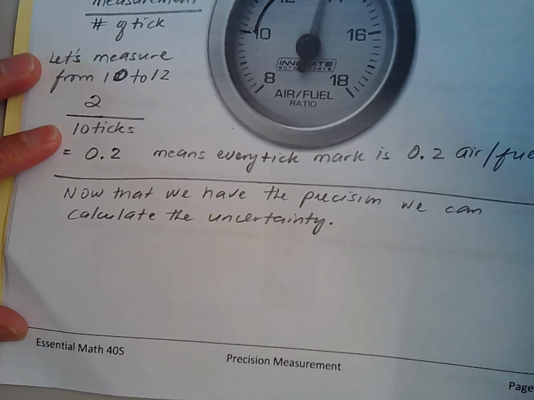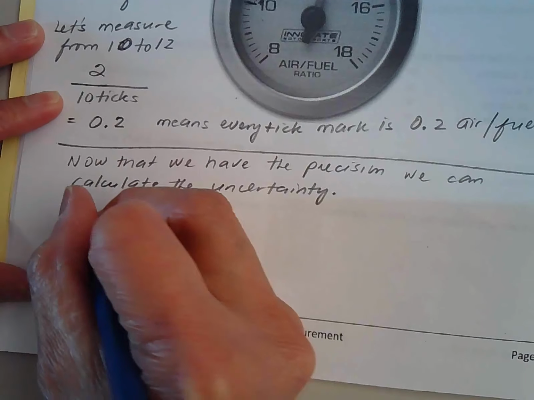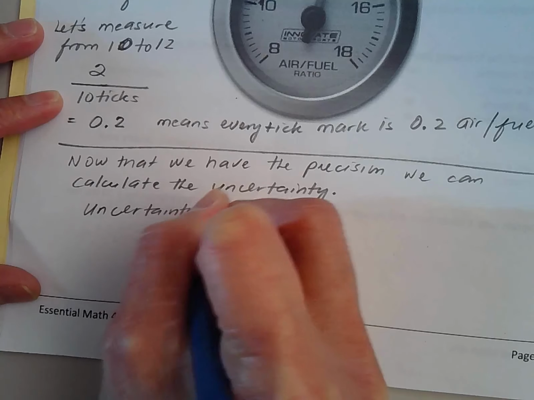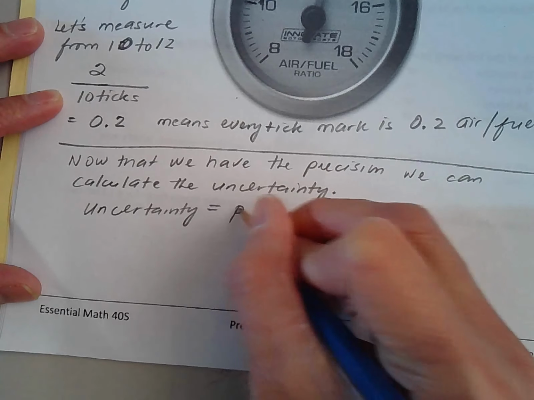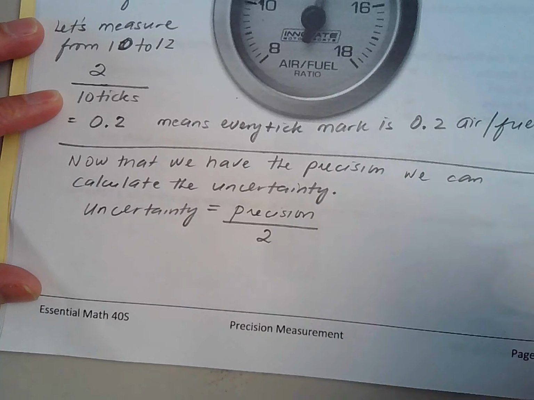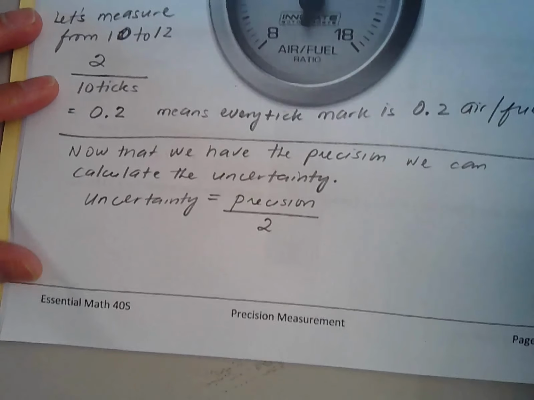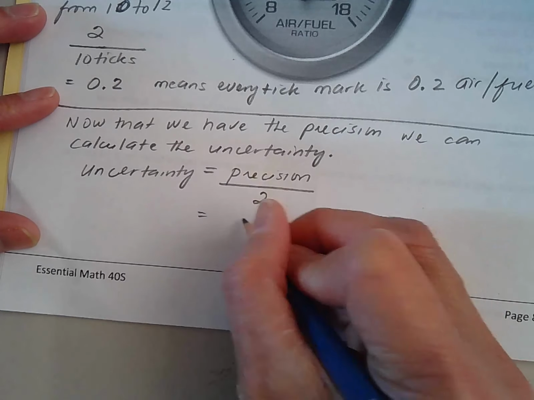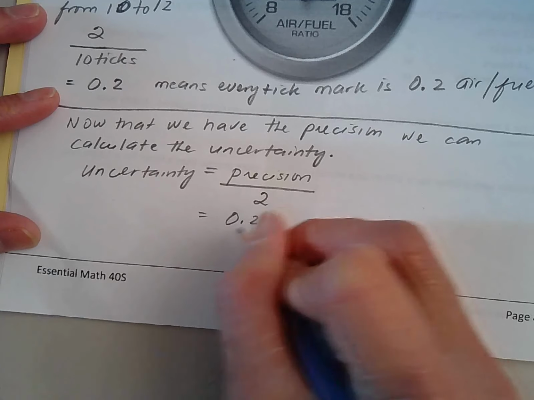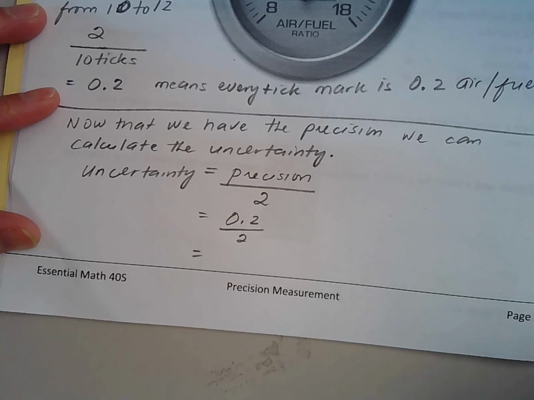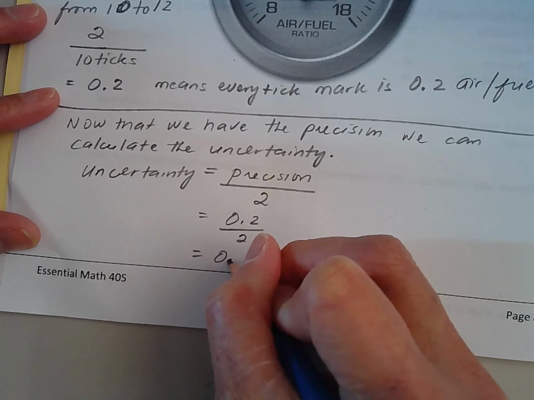And how can we calculate the uncertainty? So uncertainty is equal to precision divided by 2. So half. You just take that half. So precision, we got 0.2 divided by 2. So that's going to give us 0.1.